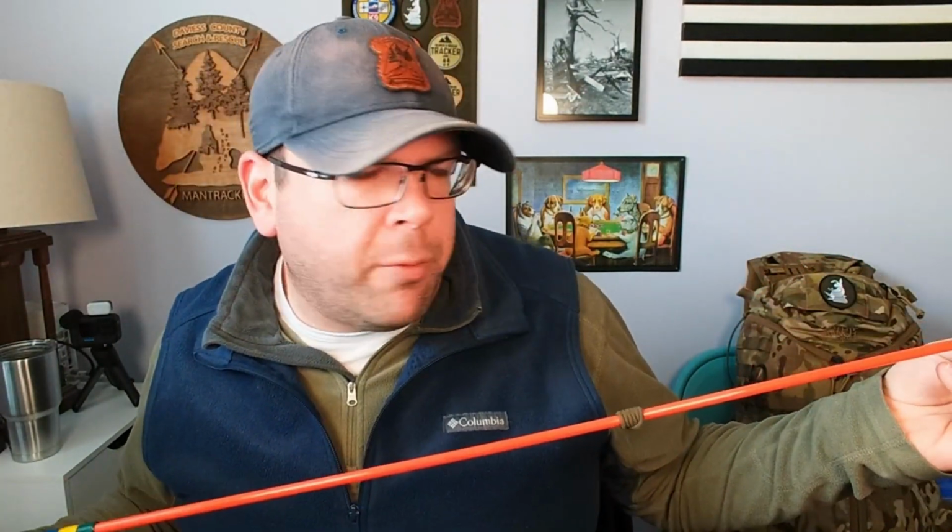So the tracking stick can be just about any kind of object that is at least 3 feet in length or so, 3.5, maybe 4 feet, something that's relatively straight and easily portable for us. It could be something like this, which is a driveway marker. It can be your walking stick. It could be a switch that you cut off of a tree.